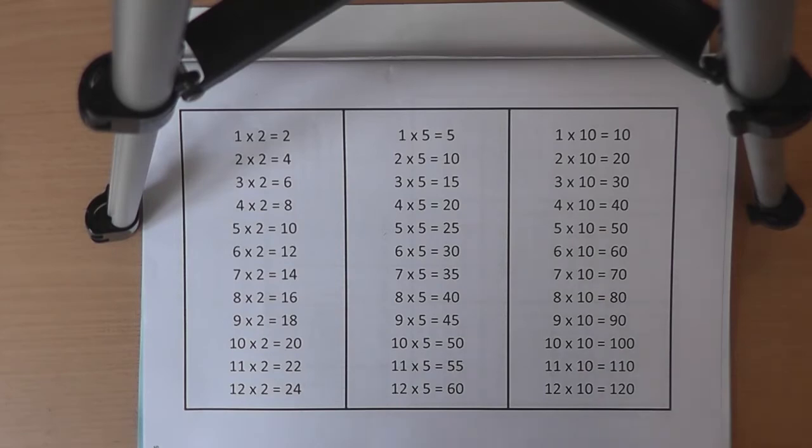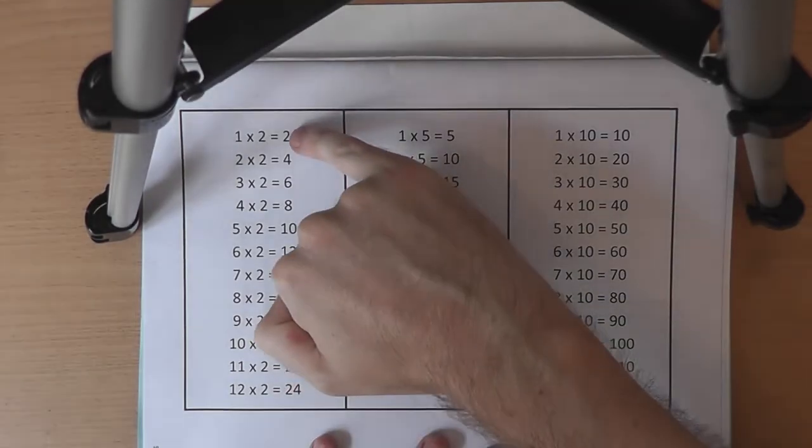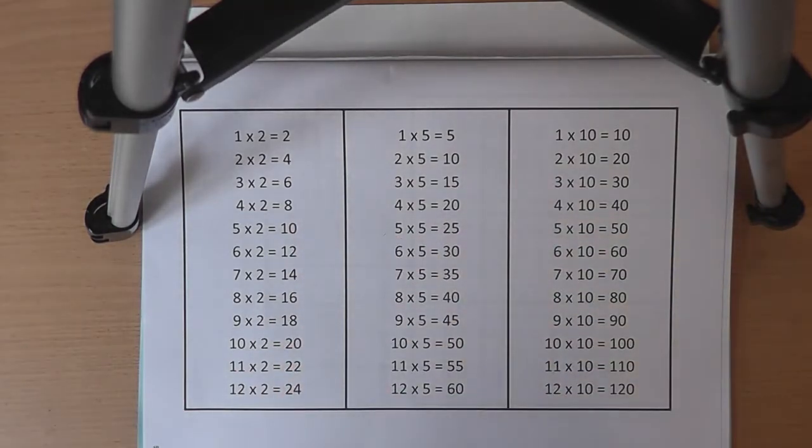How you do this is up to you. First thing, it's worth recognising that there is a pattern here. If we look at the answers, 2, 4, 6, 8, 10, and so on, we are going up by 2 each time. That makes sense because the 2 times table is just a list of the numbers going up in 2s, from 1 lot of 2 to however many.